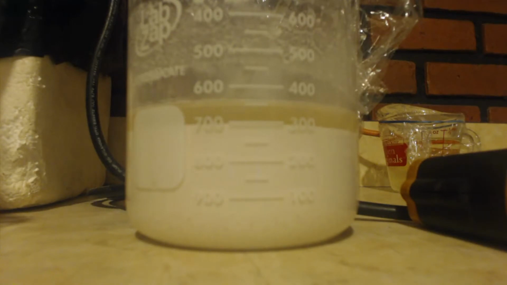So you need something that's not going to react or dissolve in the pot. You know what I mean? And this would work. But magnesium sulfate is not a good idea. It's just going to dissolve inside the water.